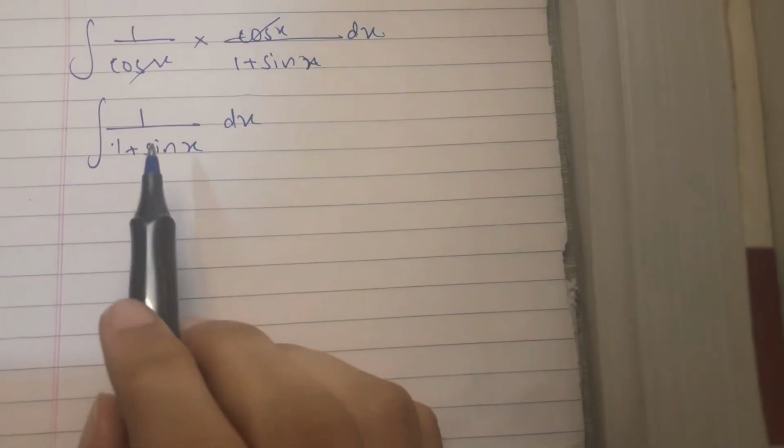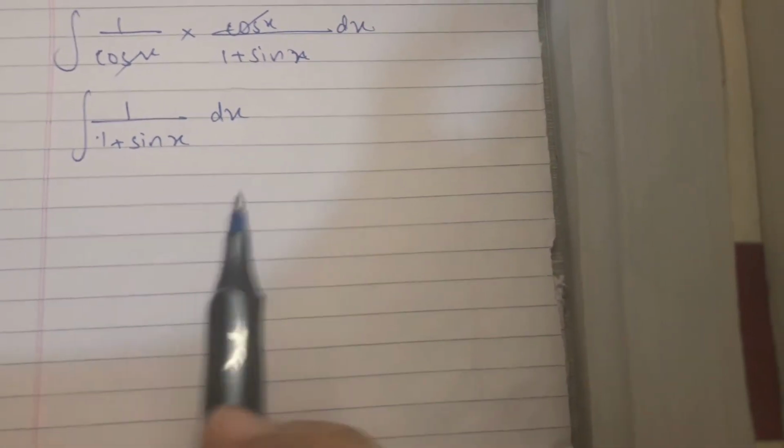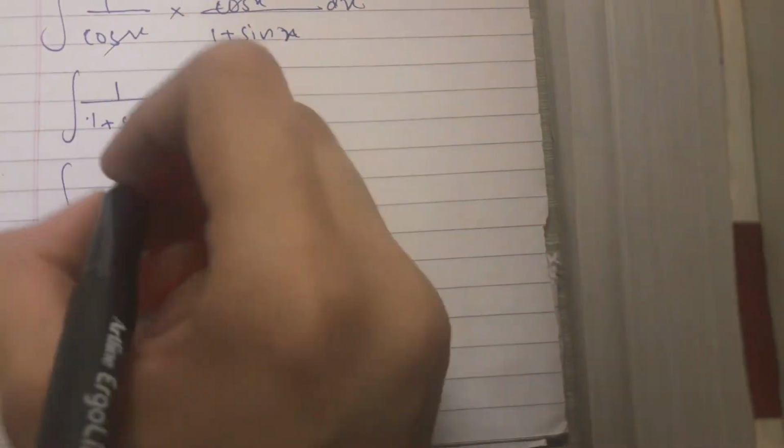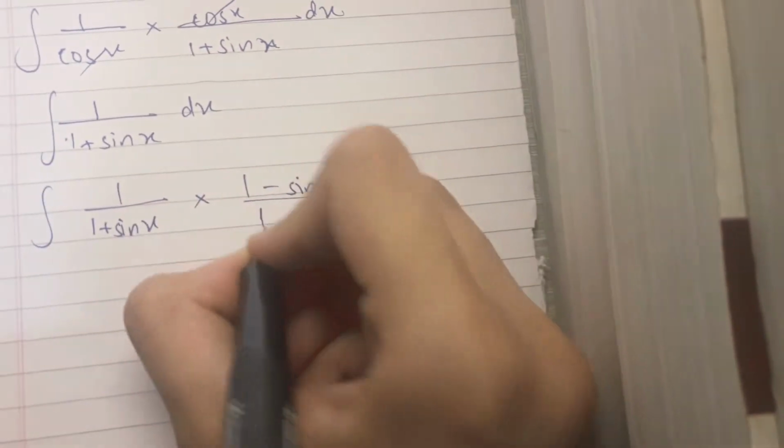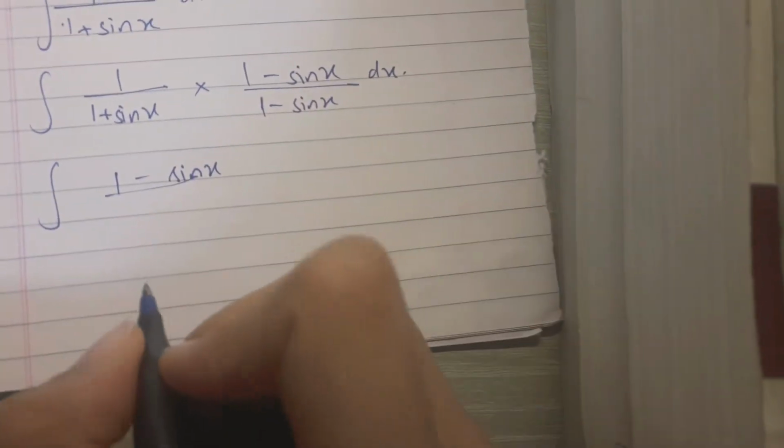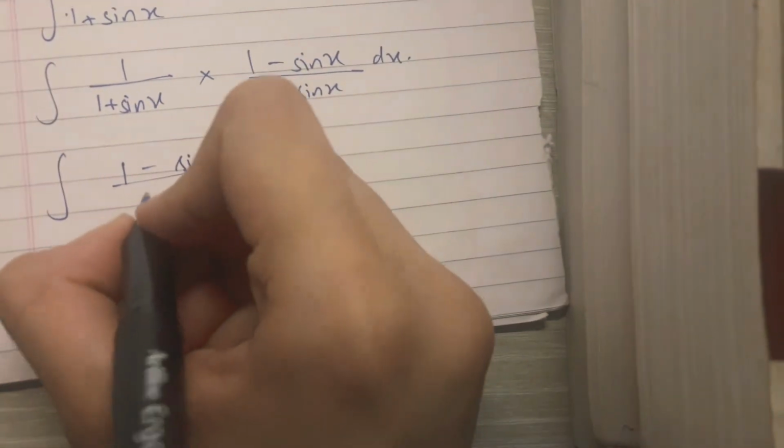Now normally if you have 1 upon 1 plus sine x, you can just multiply and divide by the conjugate of this. So what we'll do is 1 plus sine x into 1 minus sine x. Multiply the numerator and the denominator by 1 minus sine x. This will take you to 1 minus sine x, and a plus b, a minus b is a square minus b square. So this will become 1 minus sine square x, which is ultimately cos square x.